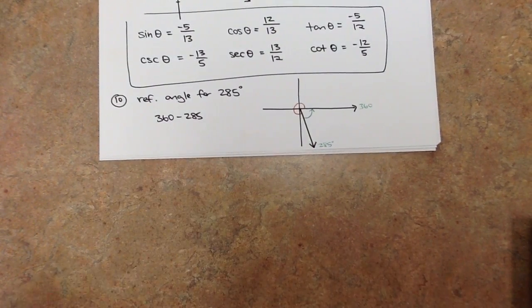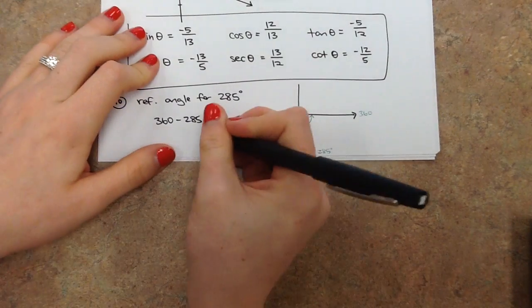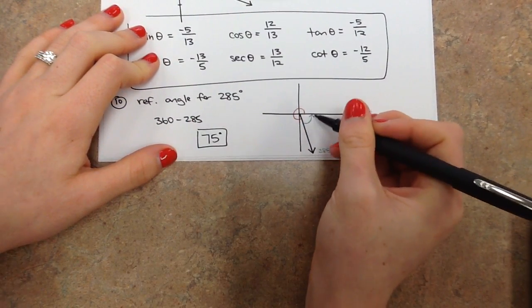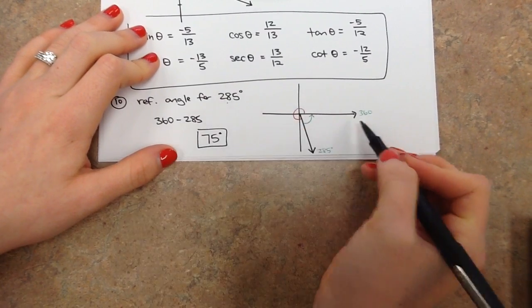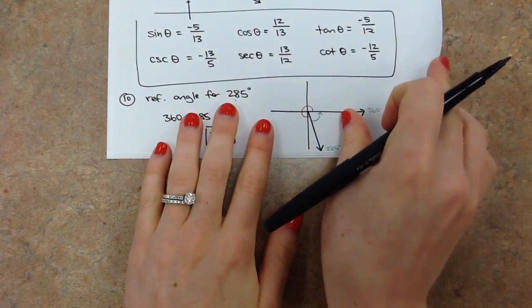It's just wherever you're closer to the x-axis. So 360 minus 285 leaves us with 75 degrees. Okay, so that means there's a 75 degree difference between this angle and the x-axis. So you're always taking your shortest distance back to the x-axis. All right, so that's 12.3.